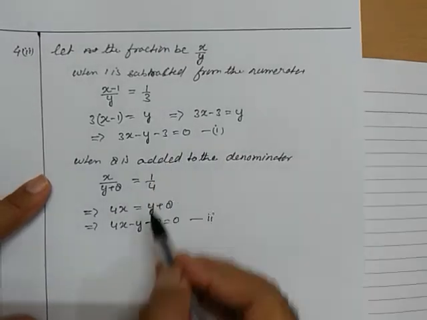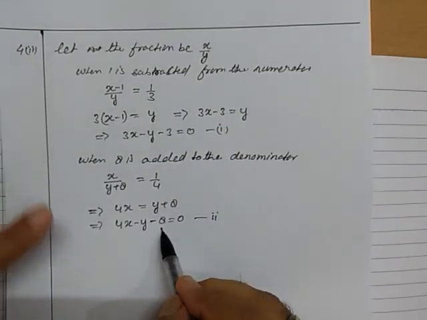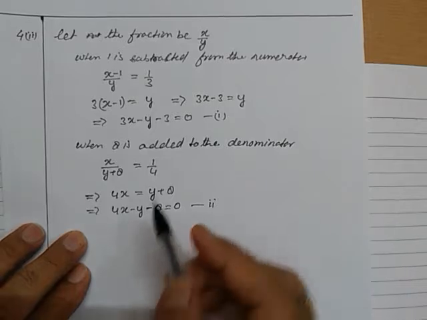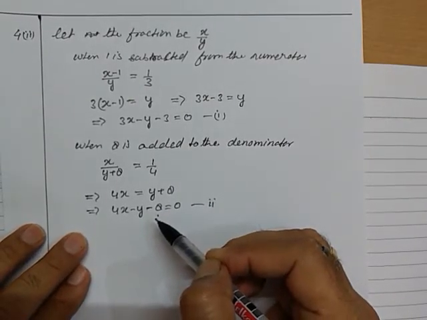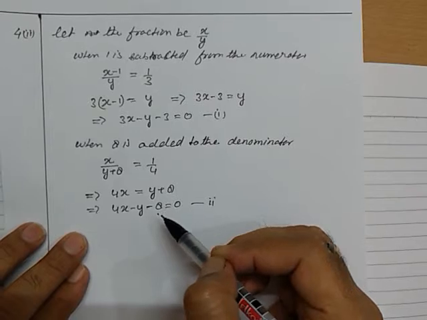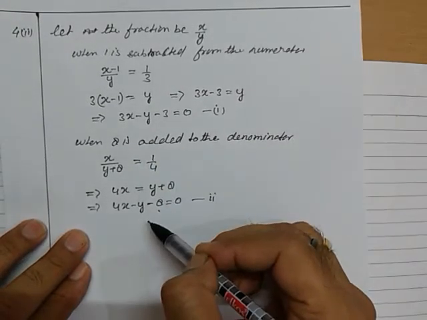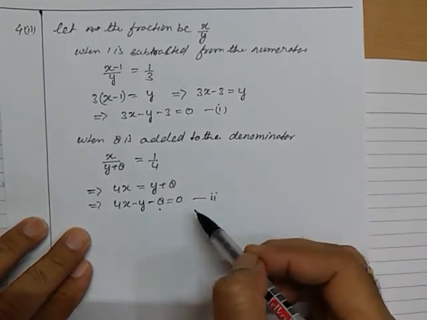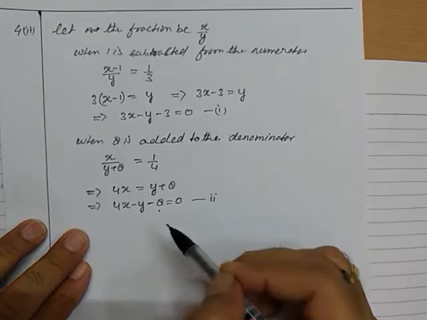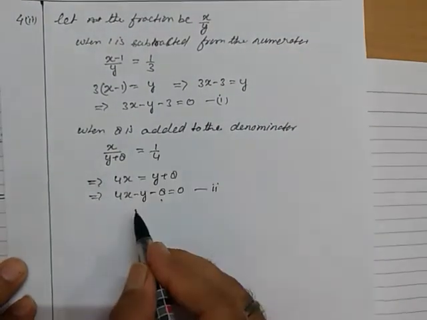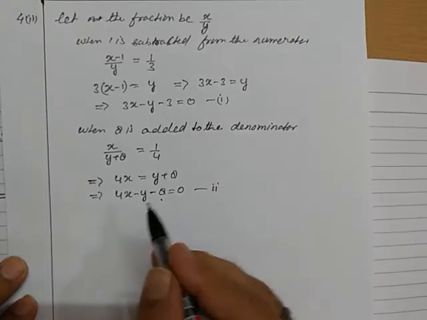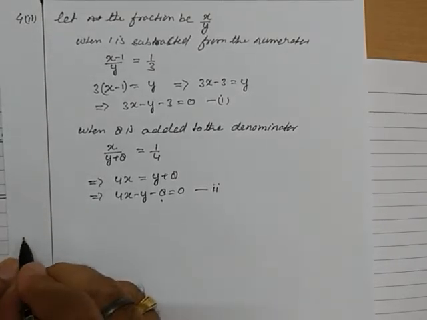So now you will be solving the first equation and second equation, and you will find out whether the solution exists or not by using a1 upon a2 should not be equal to b1 upon b2. Then you will be solving it by the cross multiplication method. Now let's take up another question. I have shown you how to form the equation. Now you will be solving it on your own.